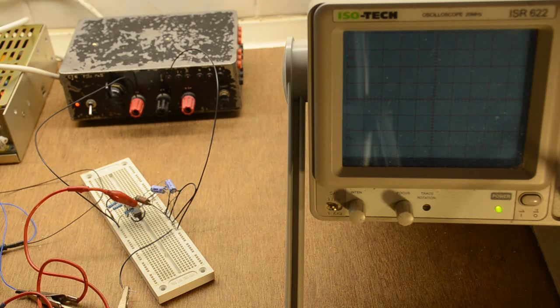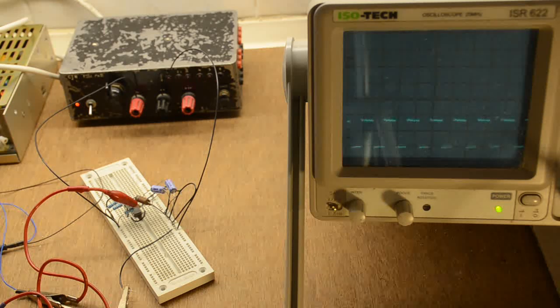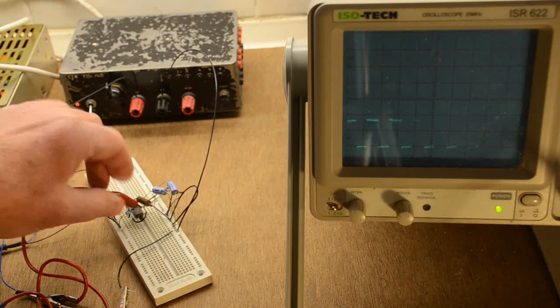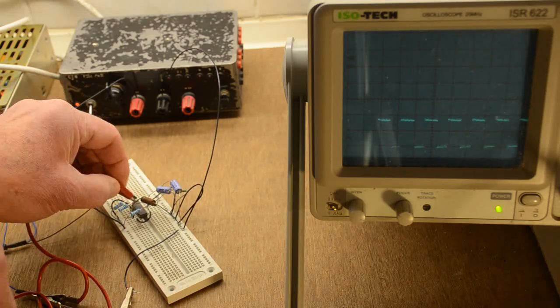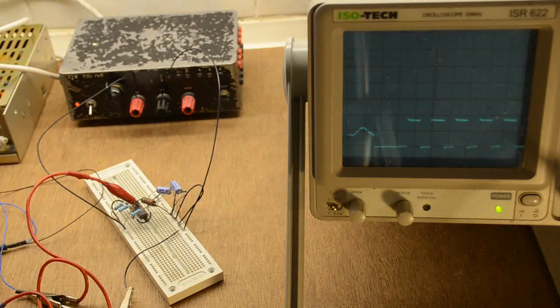Obviously it wasn't designed to be run at this speed, that's why it's flickering a lot more, because it's not a very efficient use of the trace on the scope. But there you go. Let's go back to the sine wave. That is off. And this should be our sine wave.